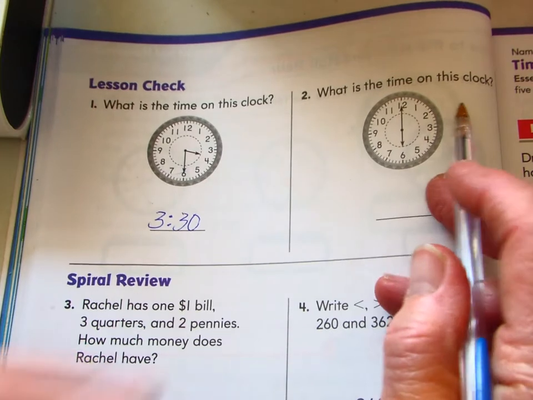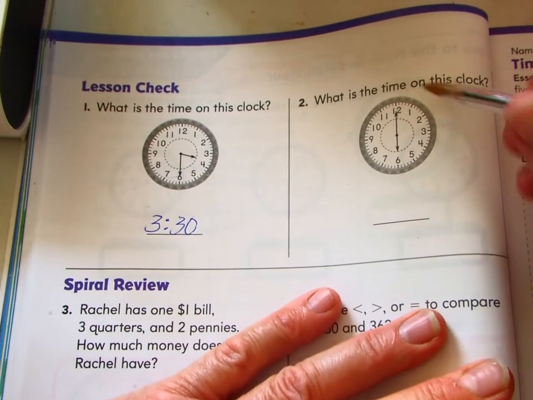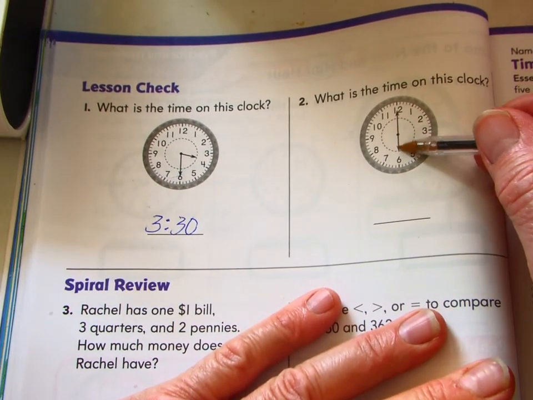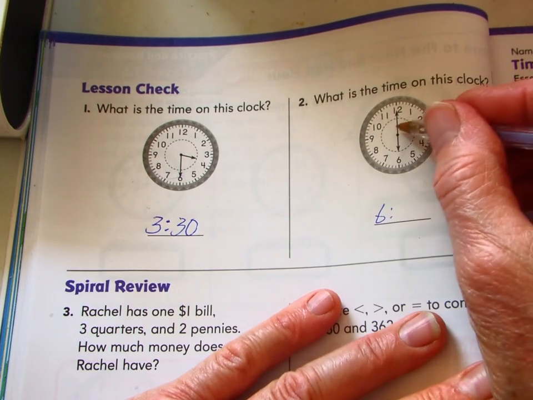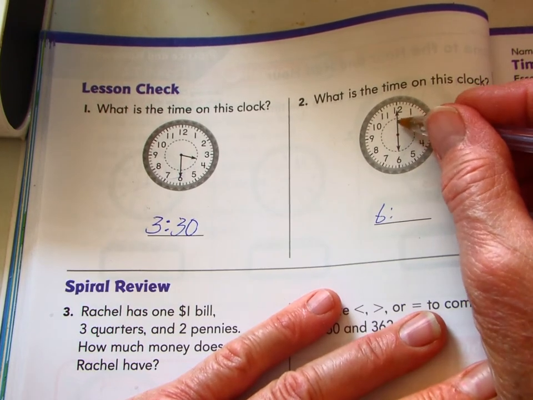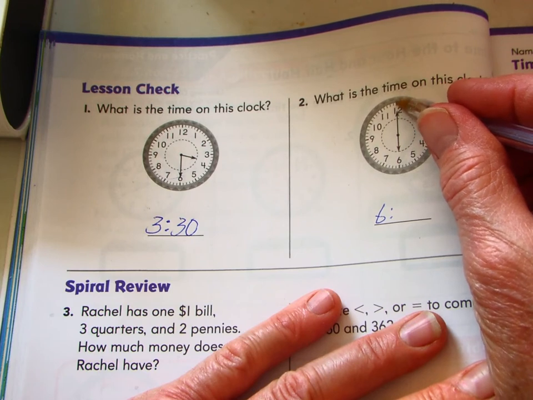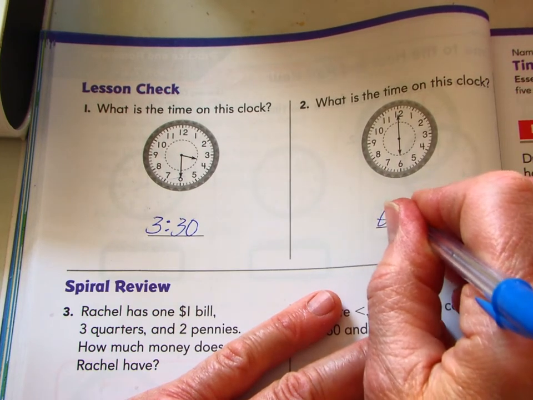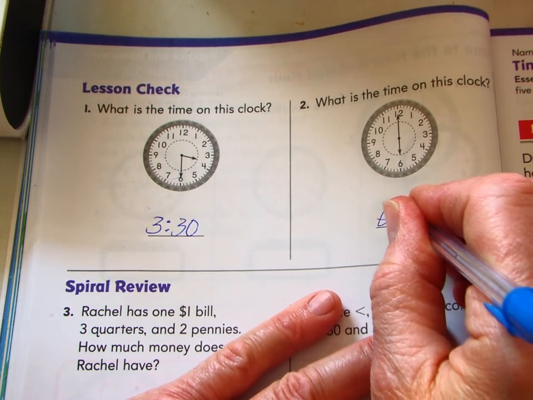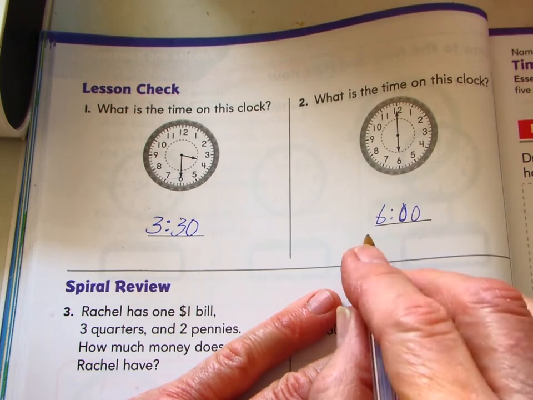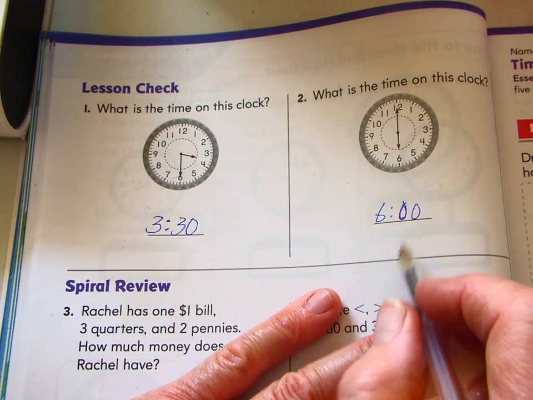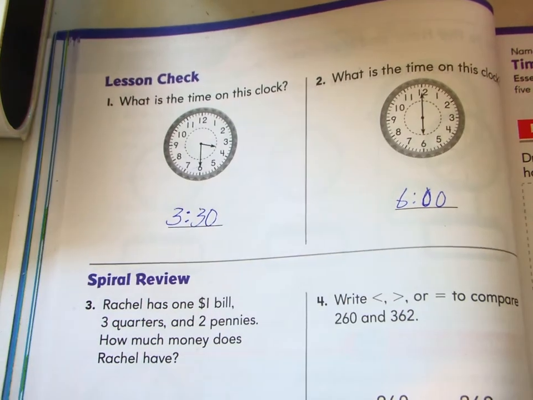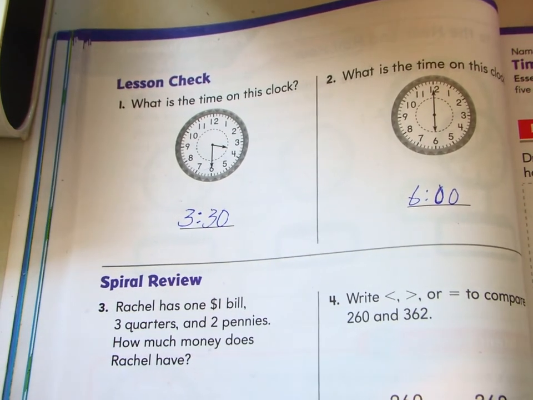What is the time on this clock? Well, again, we start with the little hand. 6. But the big hand, we don't put 12 minutes. No, it's starting here. That's 0. So we put 6:00. And how do we say this? 6 o'clock. Or we can say 6 en punto. 6 o'clock.